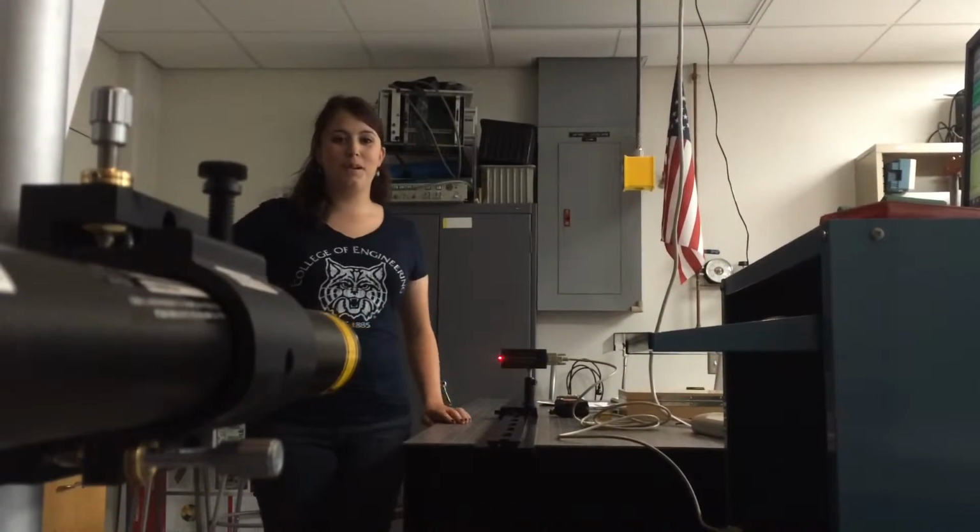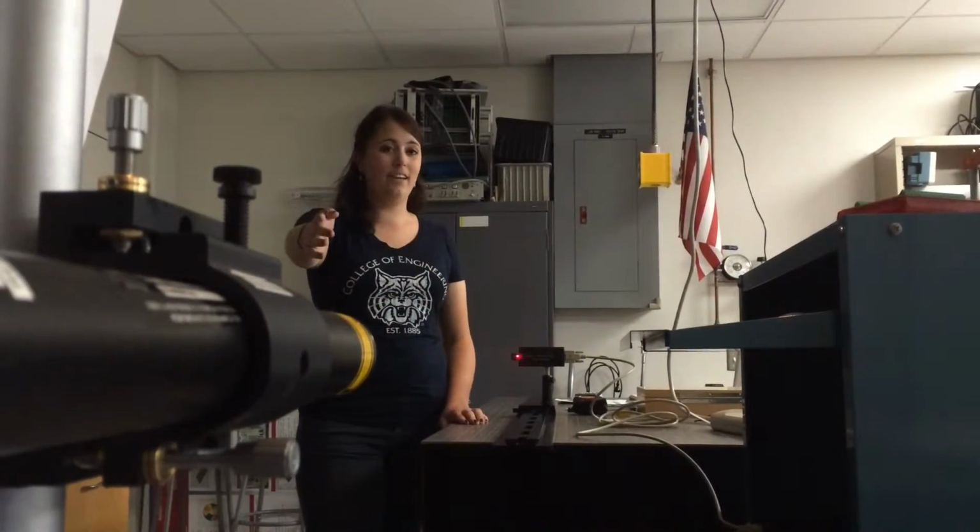The purpose of this experiment was to profile the beam of a HeNe laser using its commercial beam profiler. So with this, we'd find the divergence angle, the numerical aperture, the location of the beam waist, and the size of the beam waist in the X and Y direction.